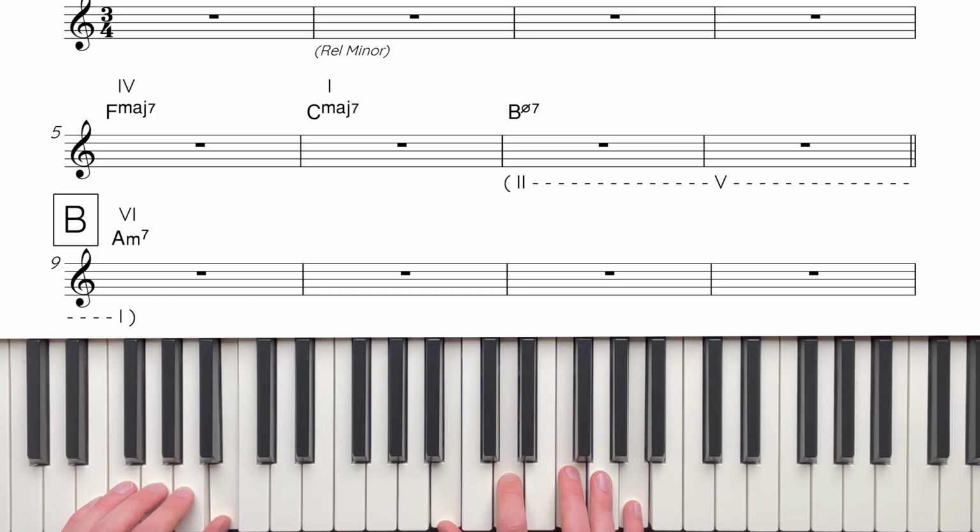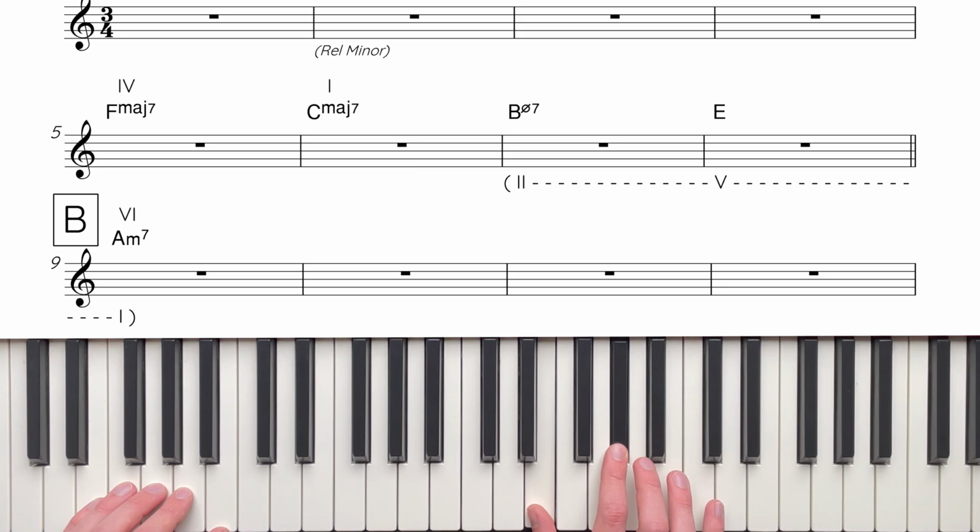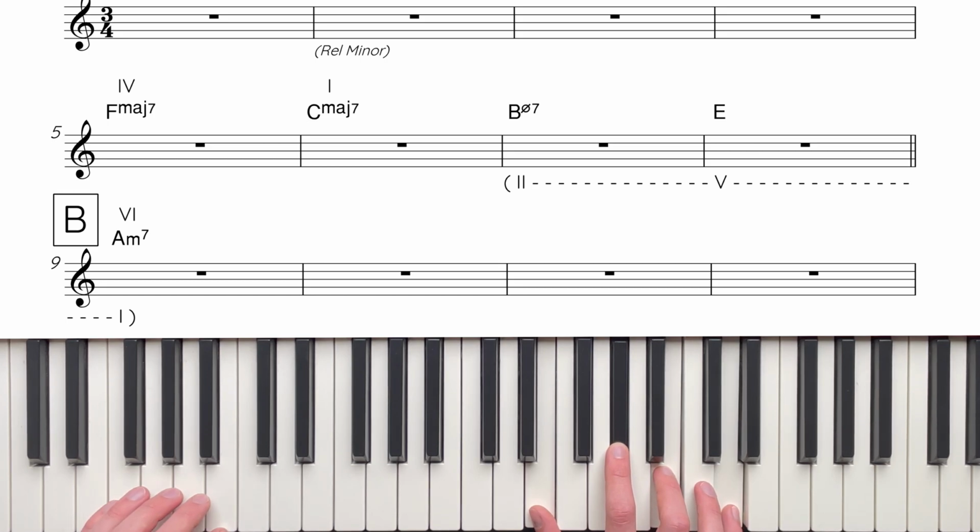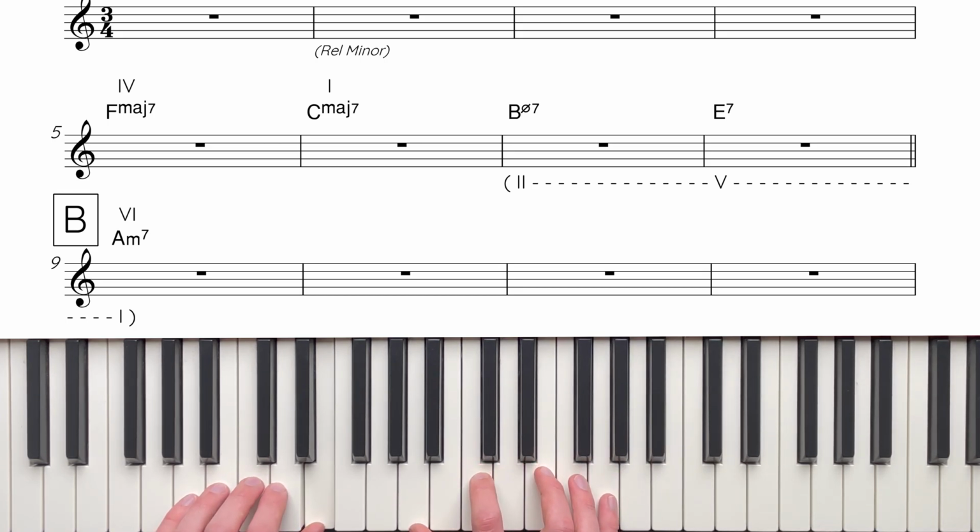The root note of the 5 chord is E, and the 3rd is G sharp, 5th is B, and 7th is D. So this chord is E dominant 7, which resolves to chord 1 of the cadence, A minor 7.